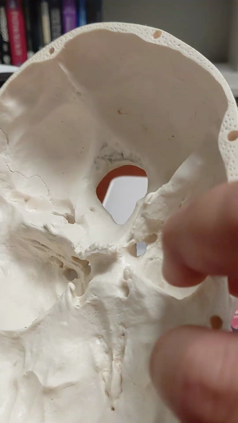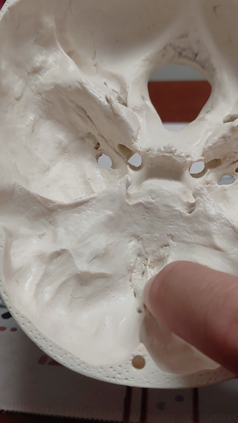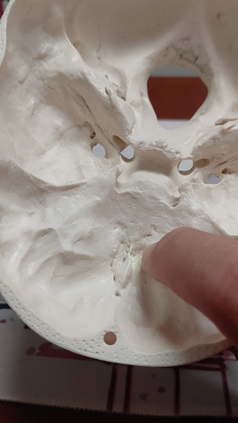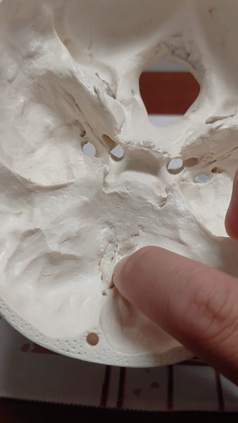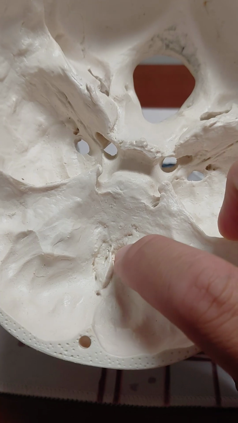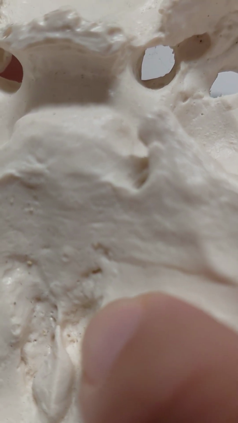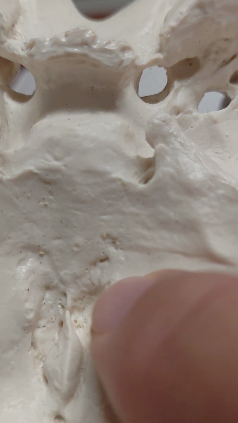And when we look inside the cavity, the ethmoid is gonna create this structure right here where the olfactory nerve is gonna pass through, and that area is called the cribriform plate. The area in the center is called the crista galli. In the cribriform plate you're gonna see tiny dots or foramens, and each of those dots is a hole where the olfactory nerve comes through.